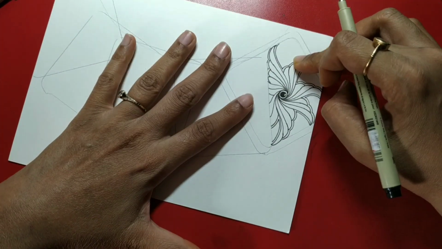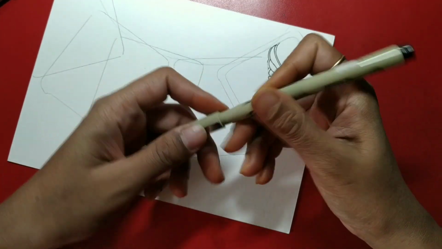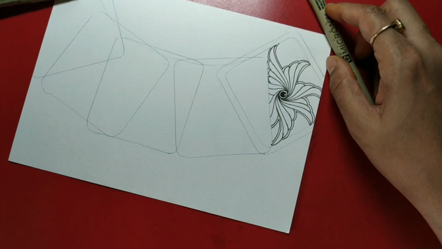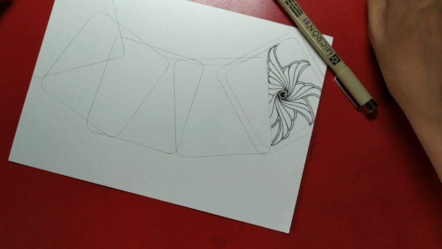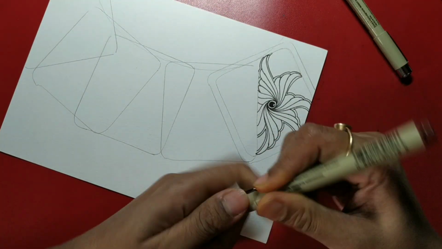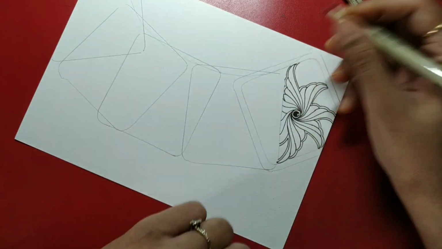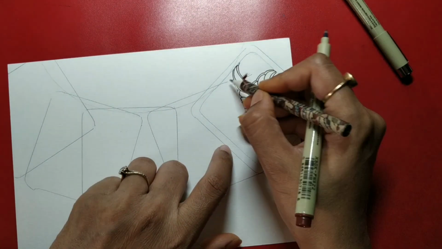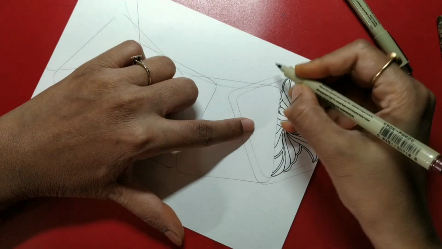You can add any tangle in the background. So let's add something with our brown or burgundy pen as we used in the last session also. So I'm just going to add something like Bronx Cheers here. Just ensure that you don't enter this part of the tile.